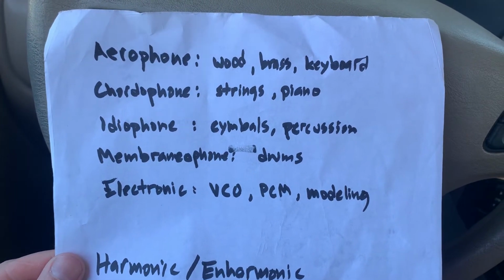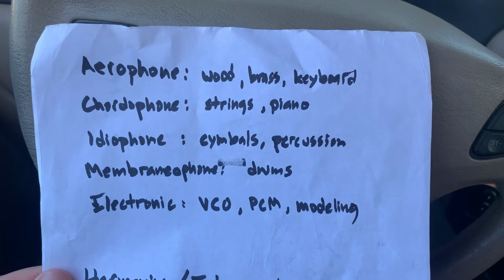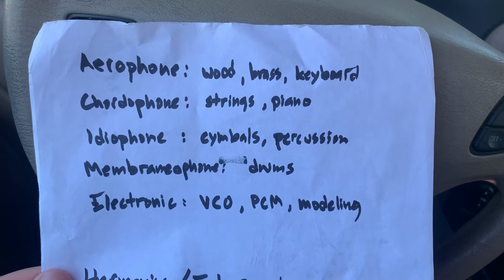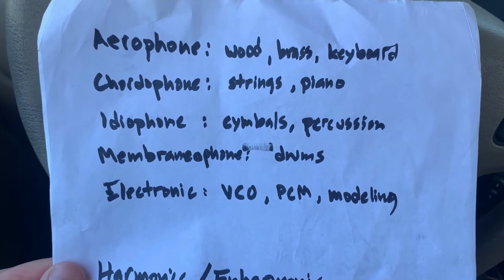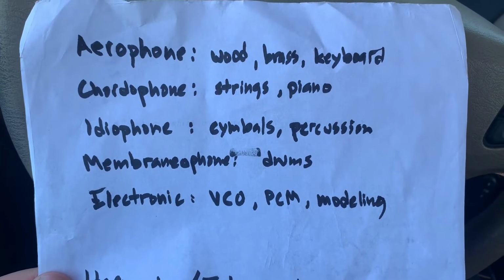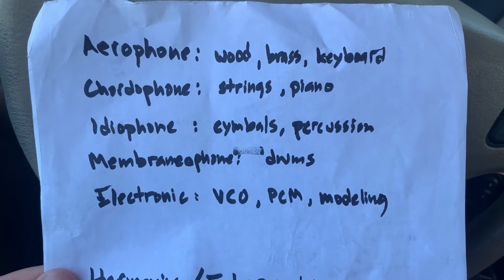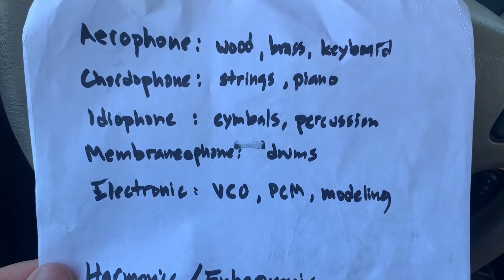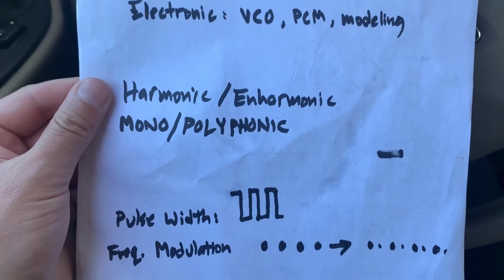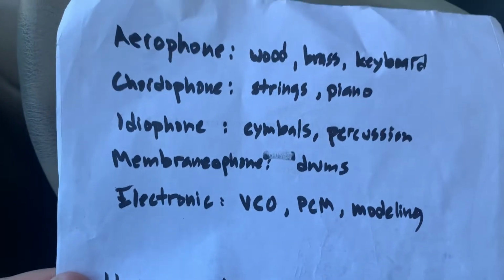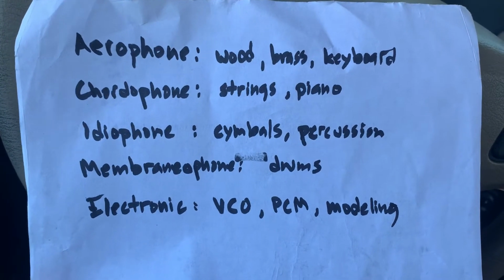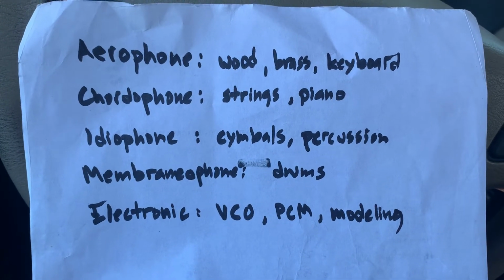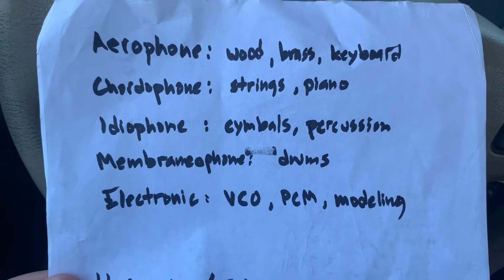Okay, in the last lecture we covered what a tone is, what makes up a tone, and what a noise is. We perceive things as musical because they have a regular periodicity, like our heartbeat, our respiration, the moon and the sun. So today we're going to go through different types of sounds and different types of musical instruments.